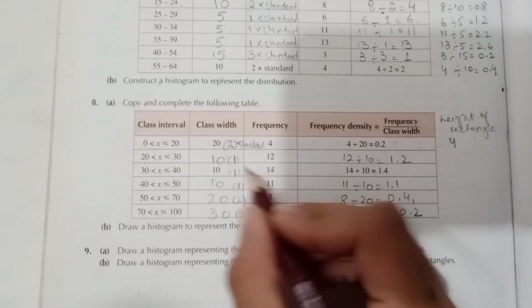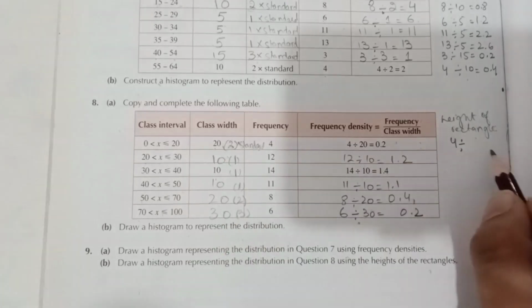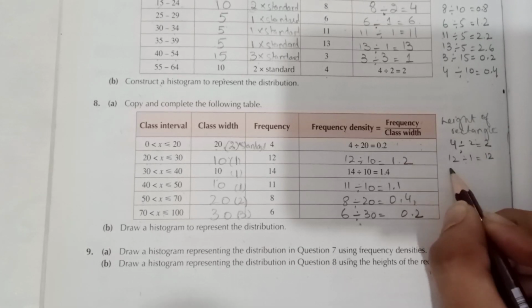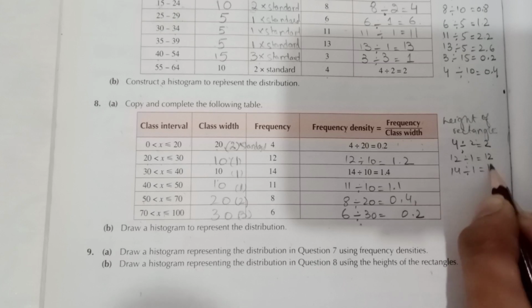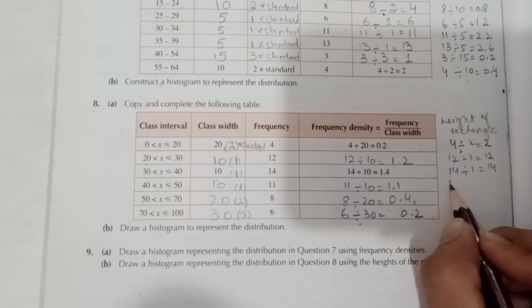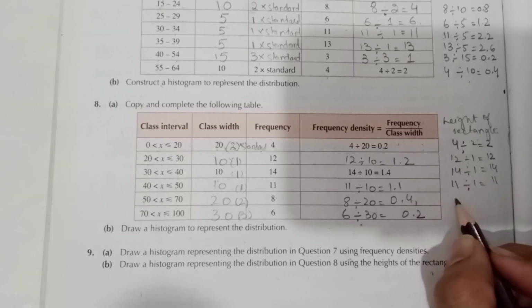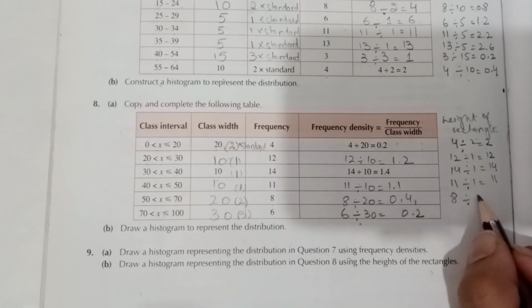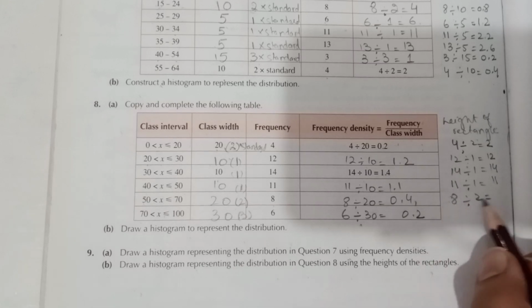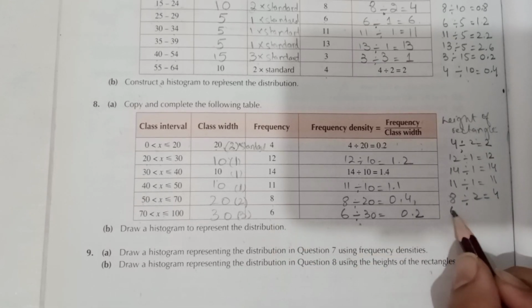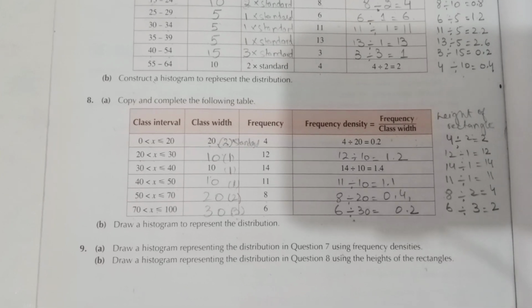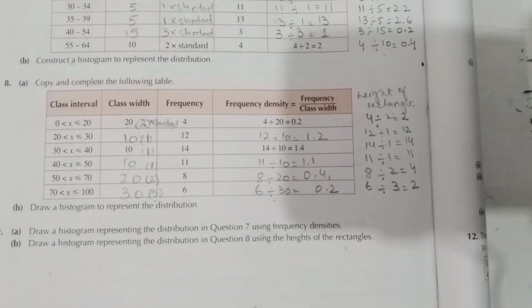For 4 divided by 2 we get 2, and 12 divided by 1 we get 12, then 14 divided by 1 we get 14, and 11 divided by 1 we get 11, and then frequency is 8 divided by standard value 2, we get 4, and frequency is 6 and standard value is 3, we get 2. Now students, that is the height of the rectangle that we have found, because we have to draw the histogram using the height of the rectangle.